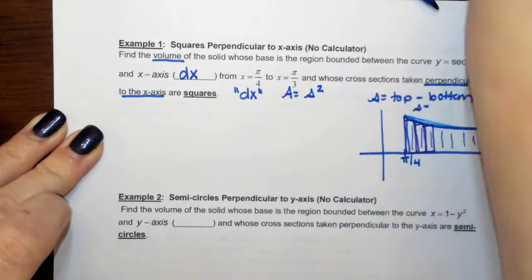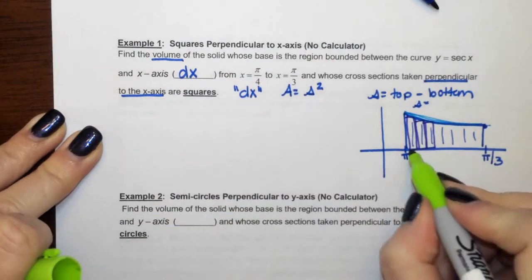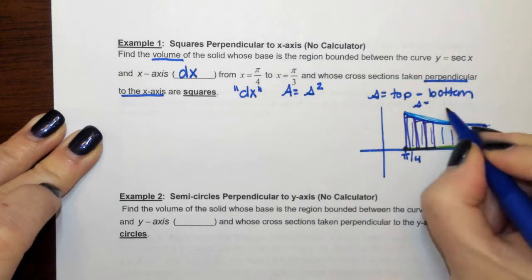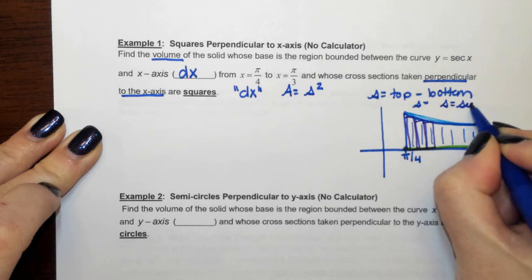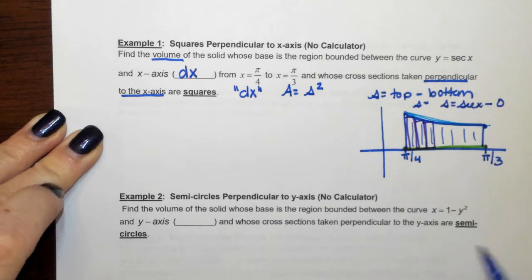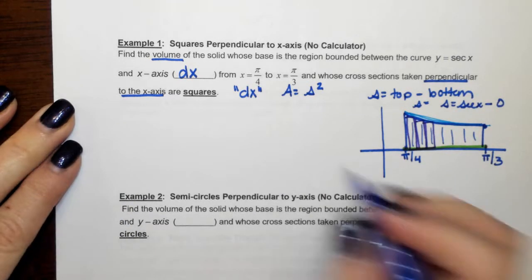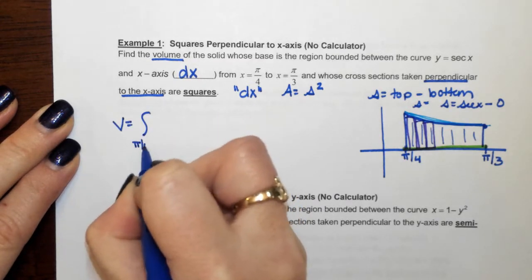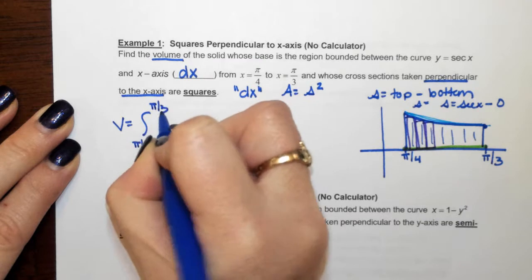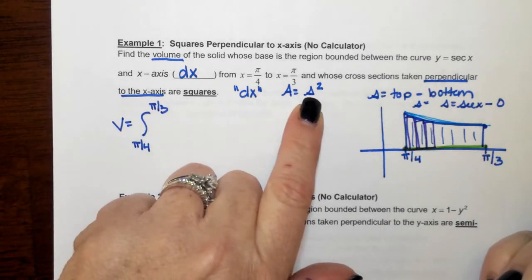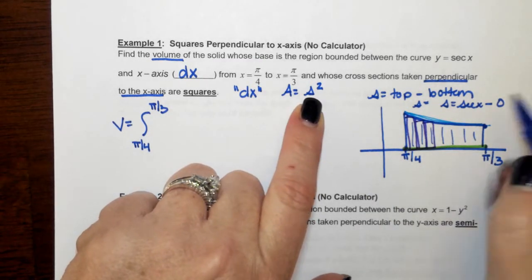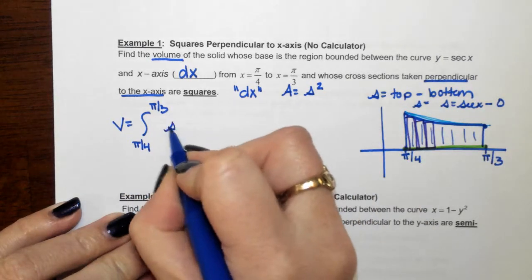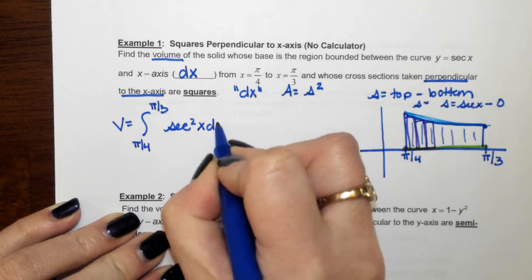The bottom is the x-axis. So s is going to be equal to secant of x minus 0, because that's the equation of your x-axis, or just secant of x. To calculate my volume, it's going to be bounded from pi over 4 to pi over 3. Now remember, the area formula is s squared, and that's what you're going to integrate. So you plug s into this formula, which in this case is secant squared of x dx.